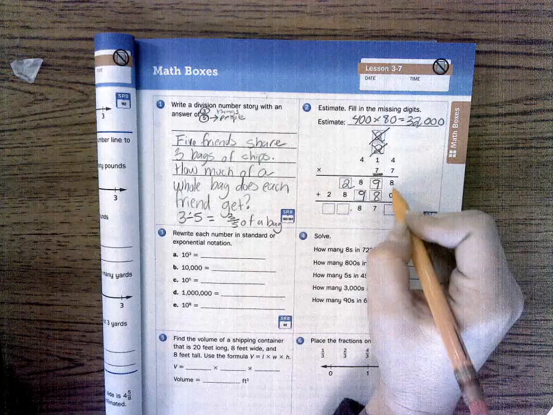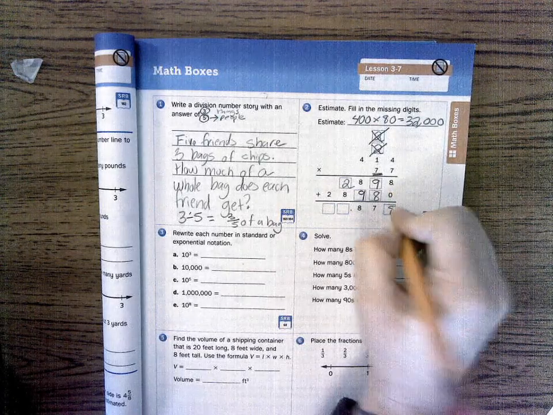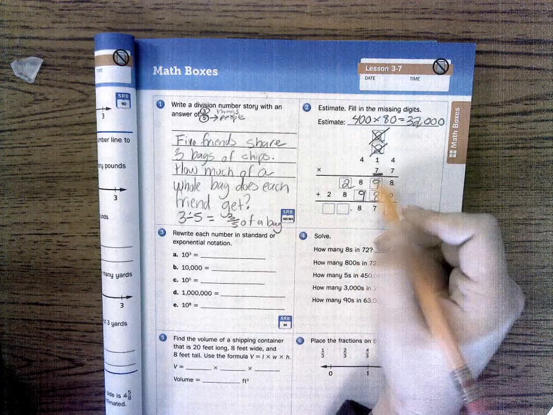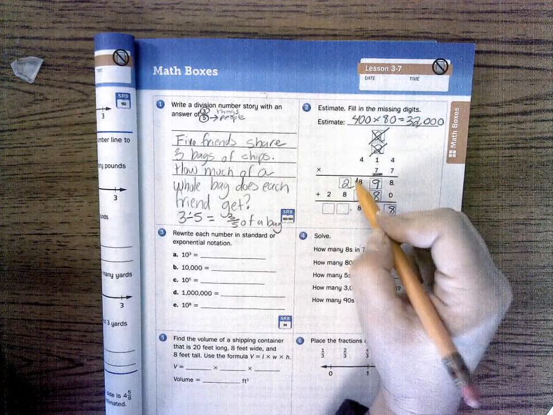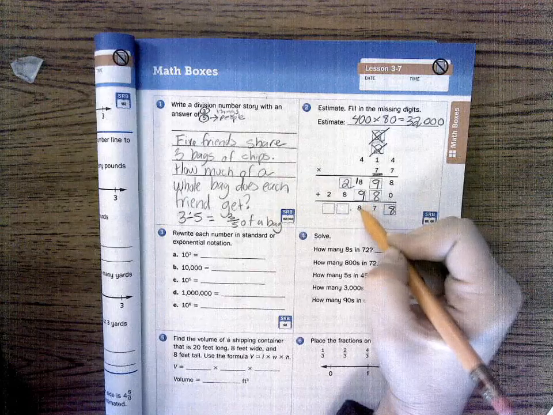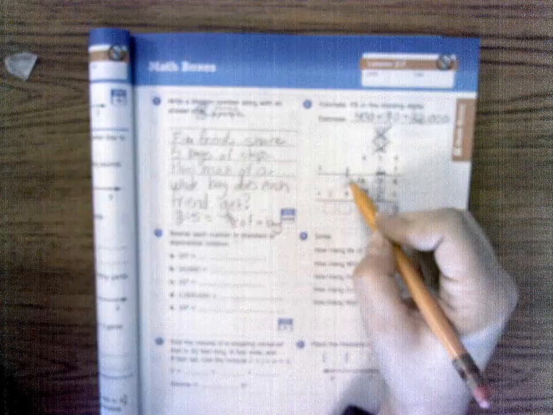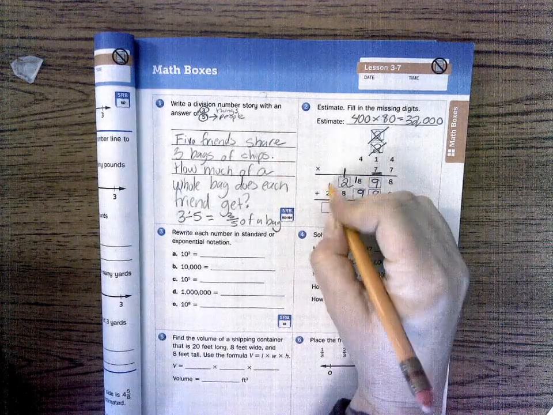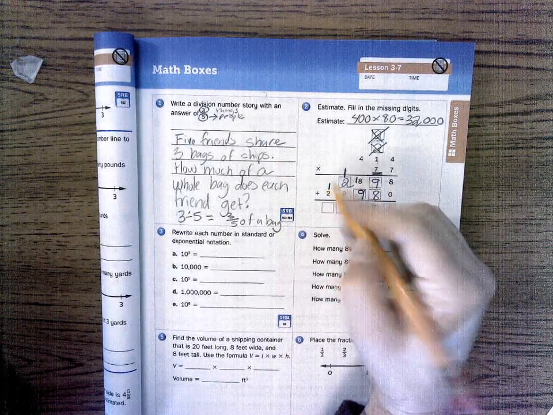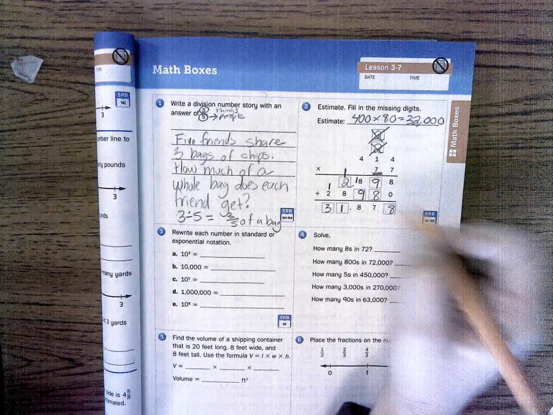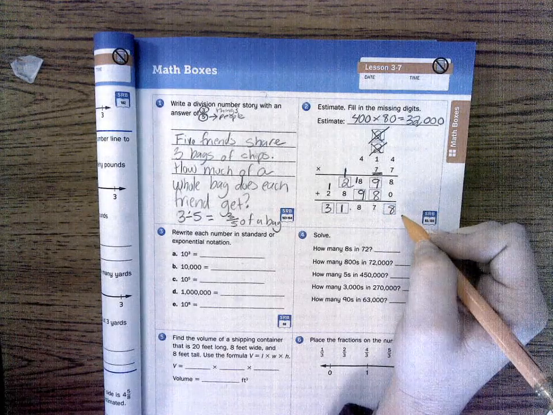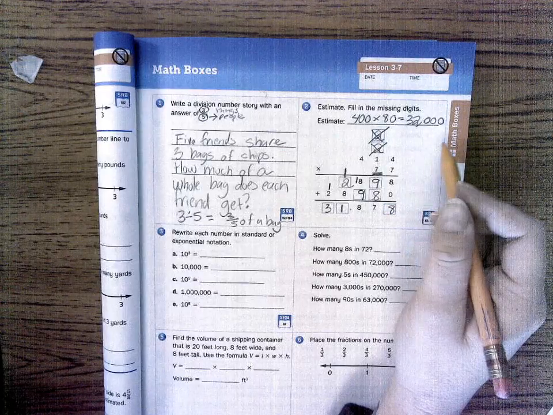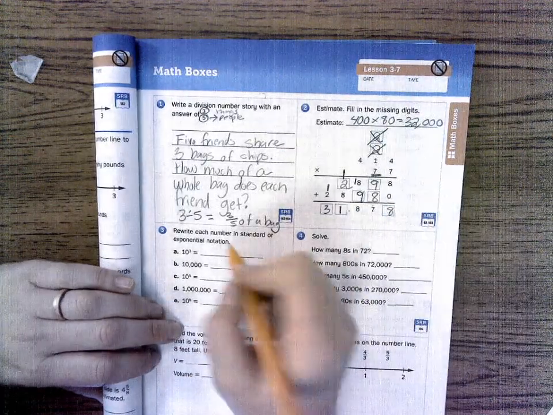Now we add up. 8 plus 0 is 8. 9 plus 8 is 17. Even though the numbers are here, I still like to make sure I did that correctly. 1 plus 8 is 9, plus 9 is 18. Regroup this 1. 8's here. 1 plus 2 is 3, plus 8 is 11. Regroup the 1. 1 plus 2 is 3. So 31,878. And if I compare that to my estimate of 32,000, I am very close.